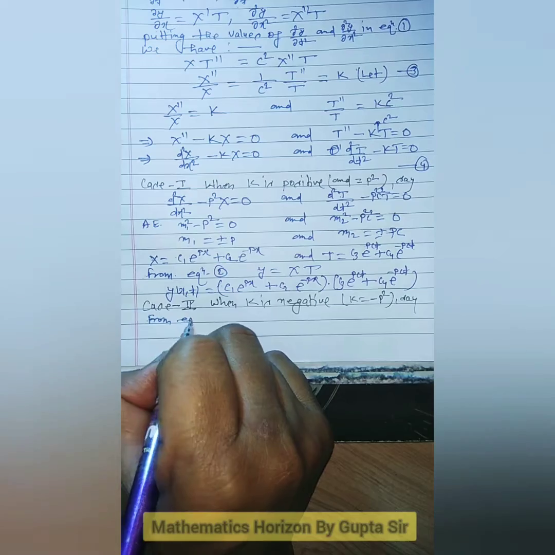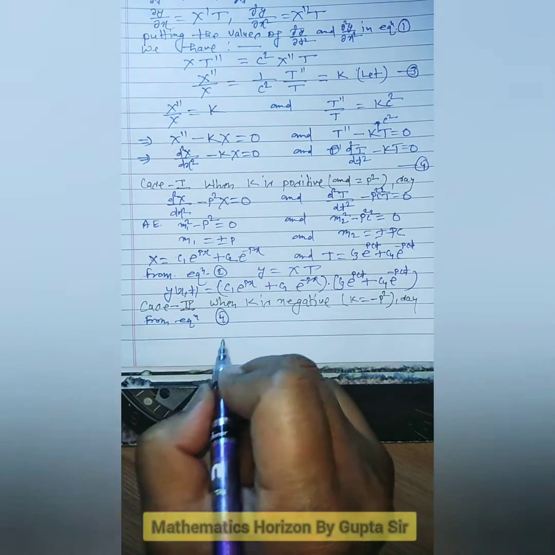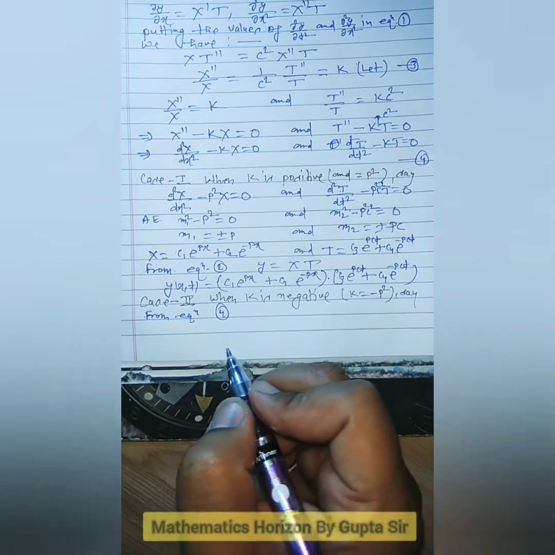Now from equation 4, we have two differential equations.